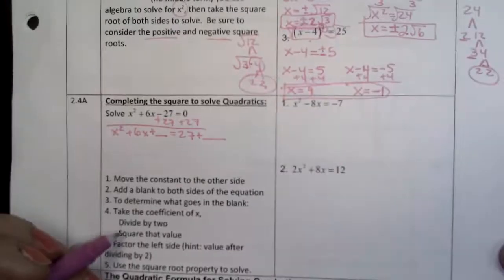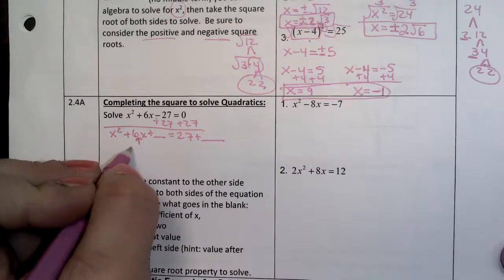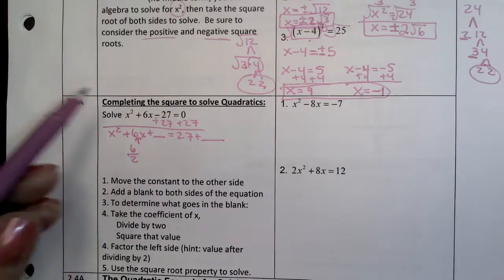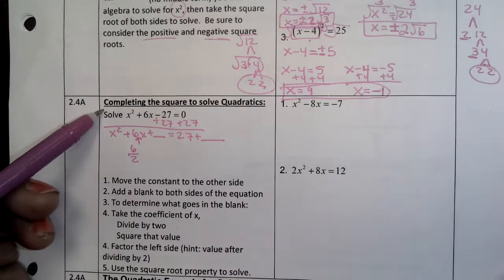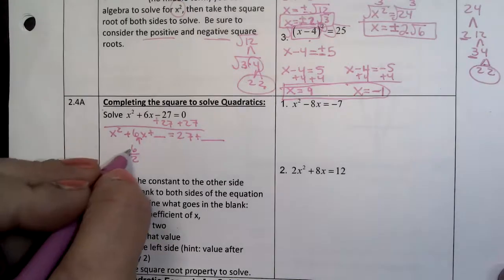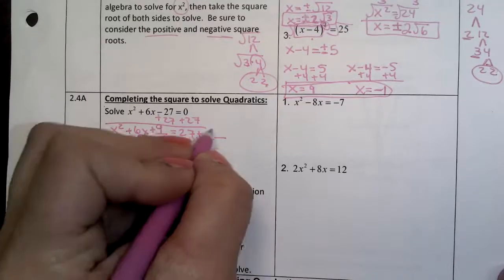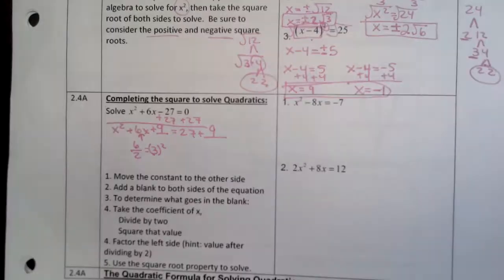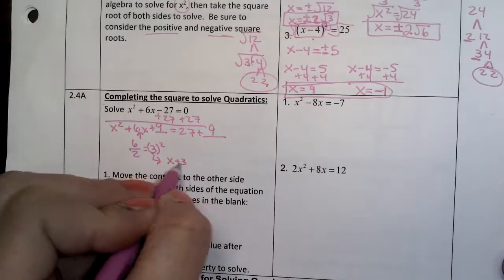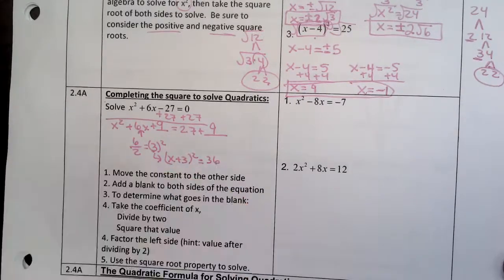Okay. To determine what goes in here, we're going to take this b term here, the x term, and we're going to divide it by 2. So remember earlier when we did the perfect square trinomials? Well, that's what we're creating here. We are creating a perfect square trinomial. So 6 divided by 2 is 3, squared is 9, and that's what goes right there. So now this one becomes x plus 3 squared equals, and then 27 plus 9 is 36.